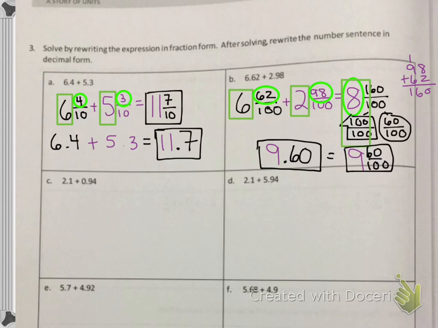Very, very cool. All right, let's do C together, and then I'm going to have you try and solve D, E, F, G, and H on your own. So let's do this next one where we have 2 and 1/10, but we are adding 94 hundredths to that. So what do we do when we have a tenth and a hundredth? These are in the red because they are not the same denominator. We need to make them the same denominator. How do we do that?